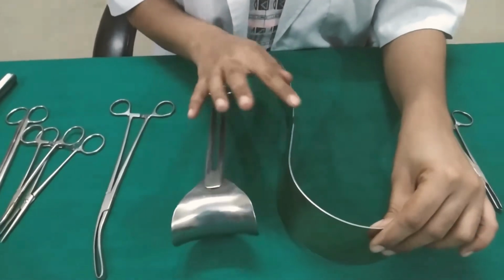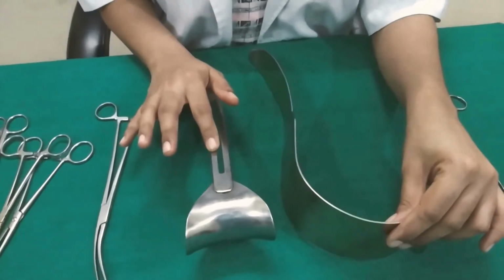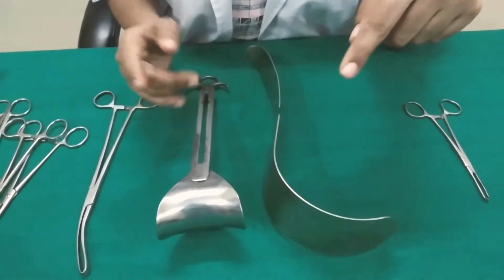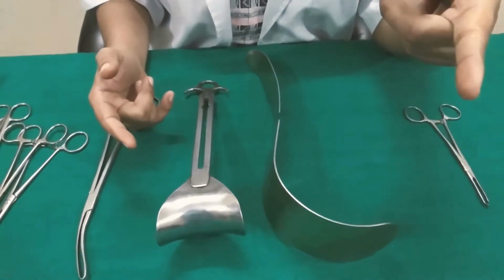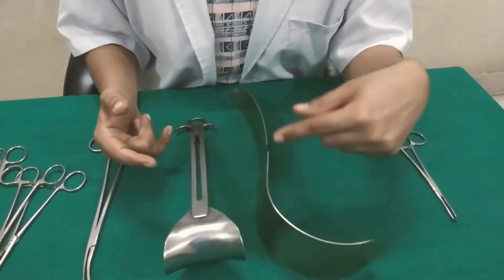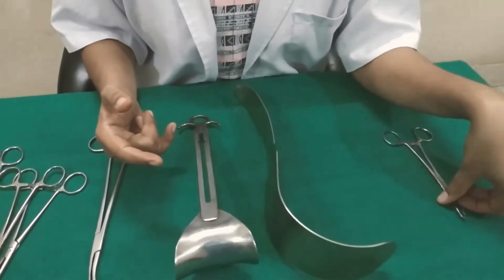So both of these retractors are non-self-retaining. We use an assistant to hold these types of retractor. We should know the name of a self-retaining retractor, at least the name. The self-retaining retractor is the Balfour retractor.